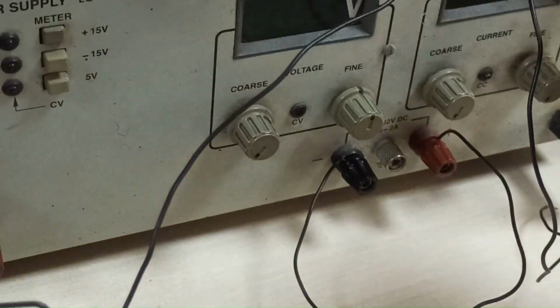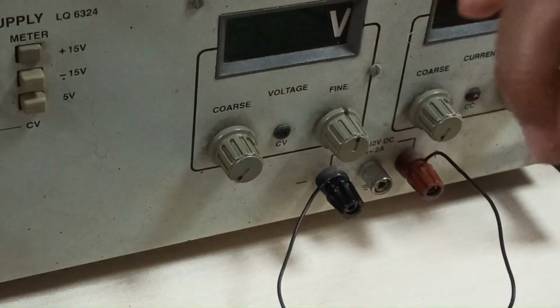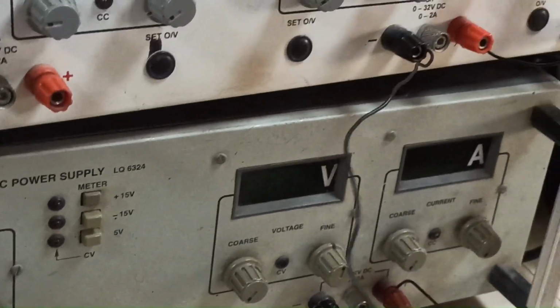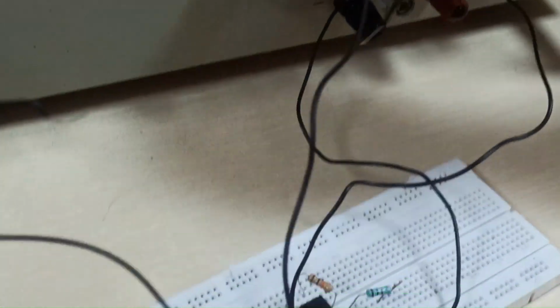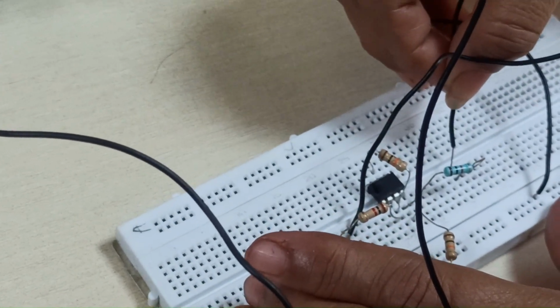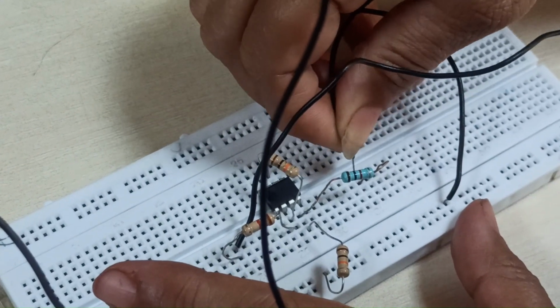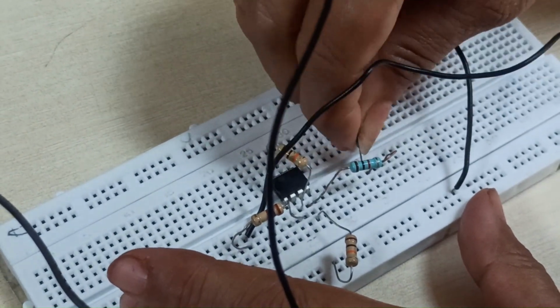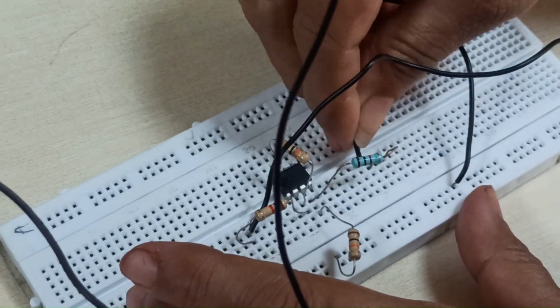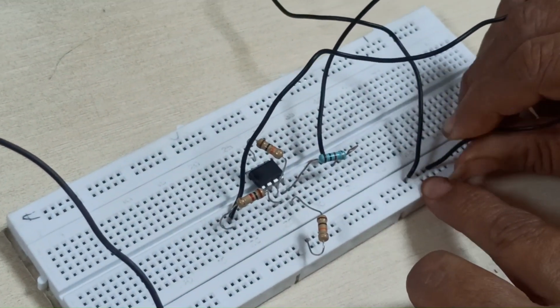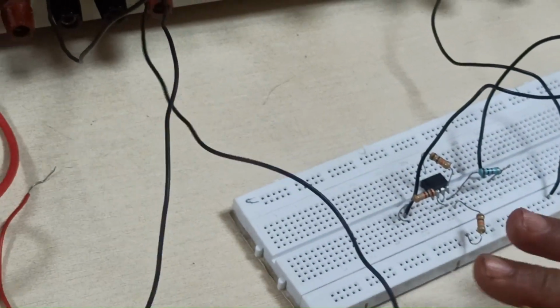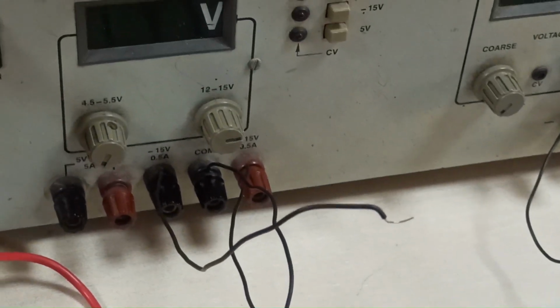So let us give the input from here, another supply. As we know that op amp can amplify AC and DC, here we are using the DC signal. So one input is connected at pin number 3, ground. So this gives the input V2 and V1.